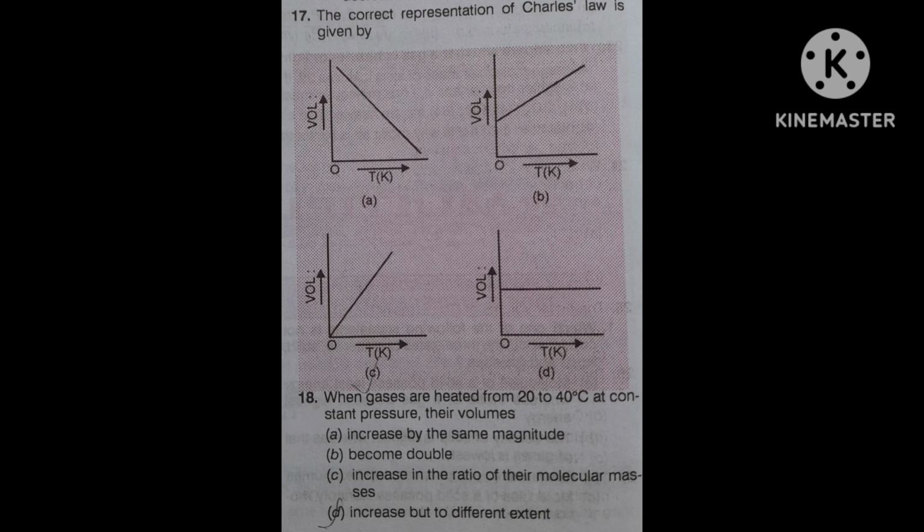The third is again a straight line, but it started from the origin, from zero, where the x-axis and y-axis coincide, and it went up. And the fourth is a line parallel to the x-axis, also a straight line.